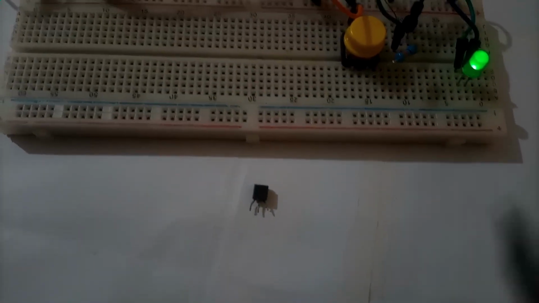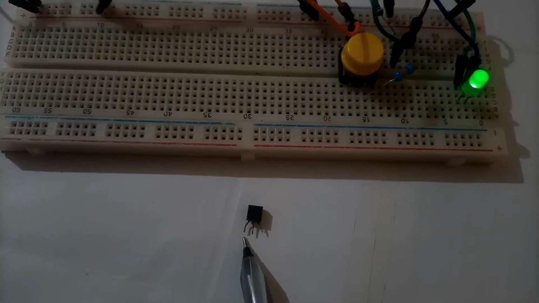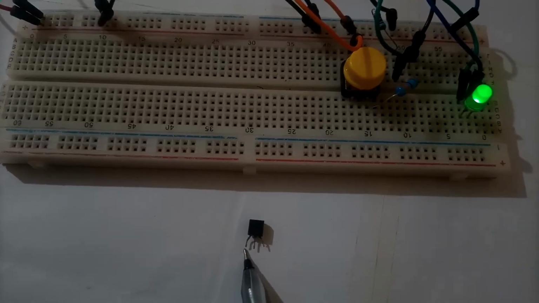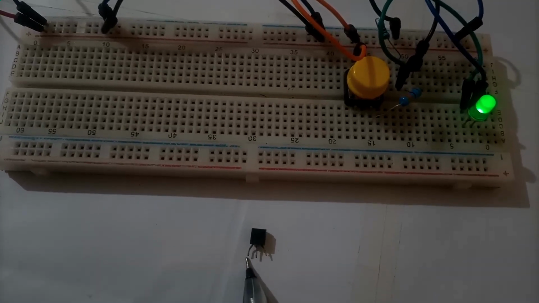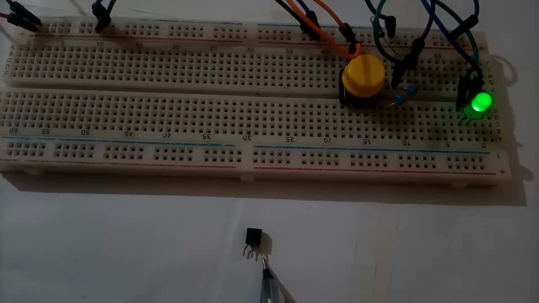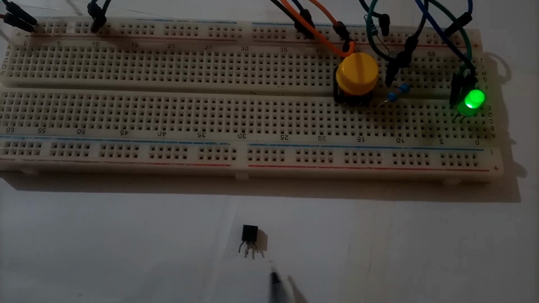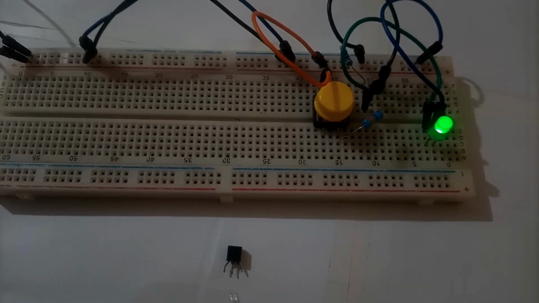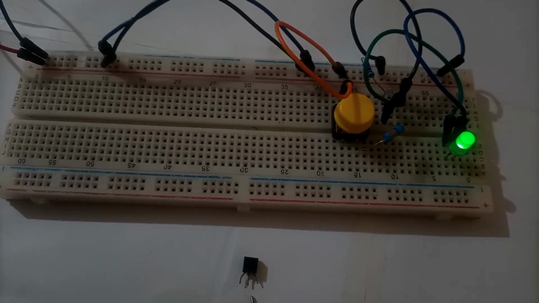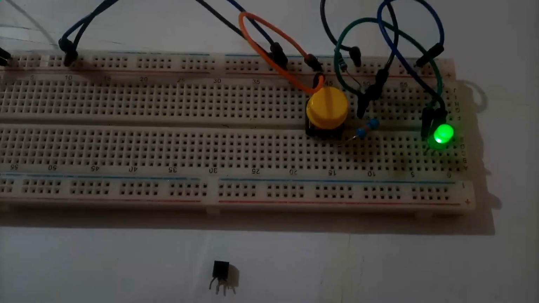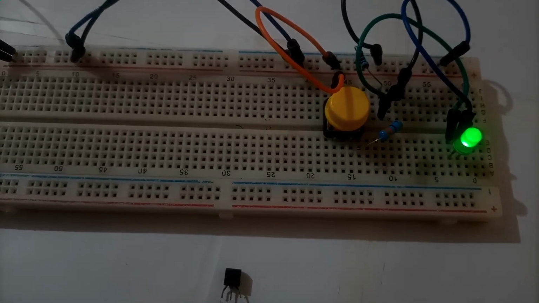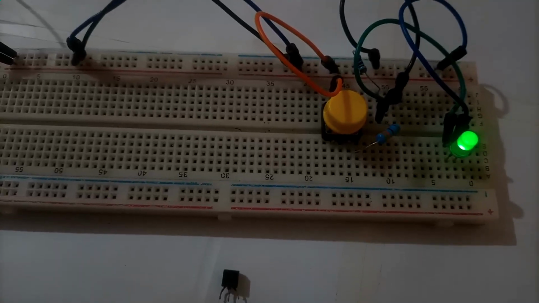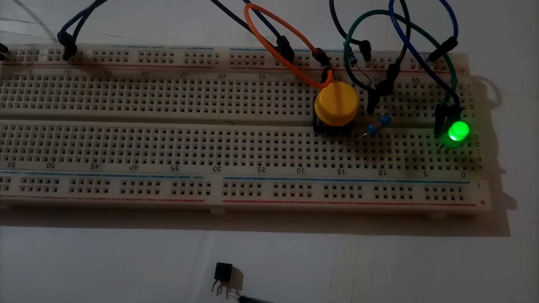We have the first one, which is the collector. This one receives the signal. This one outputs the signal, and over here, this is the control pin. If we apply a signal over here, it's going to allow electrons, or rather electrical current, to flow from this to this.